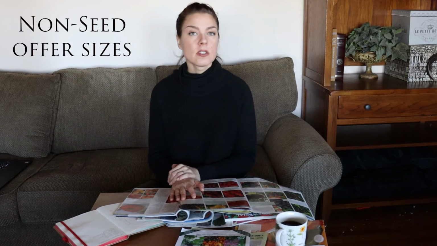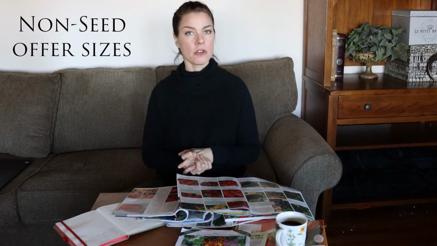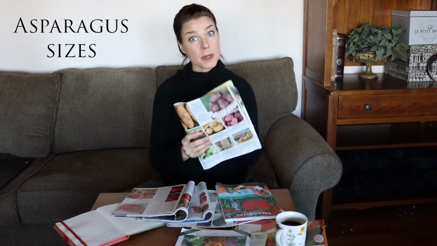And the last bit of information that's important is when you're looking at non-seed items, how to decipher the offer size, or basically how to figure out what you are going to receive if you place an order for that plant. And some of the most common that we as vegetable gardeners would be looking at potentially ordering are things like asparagus.